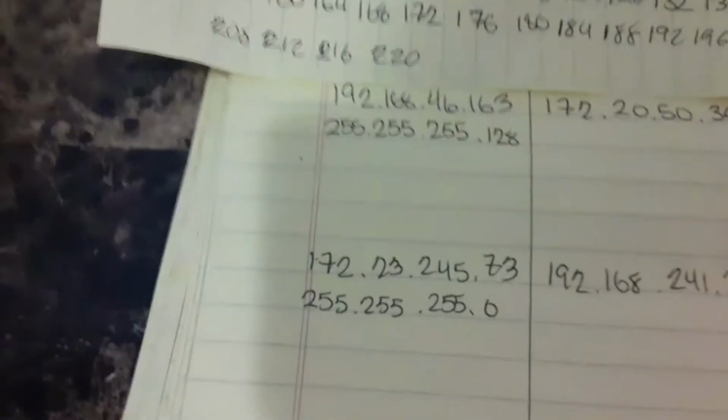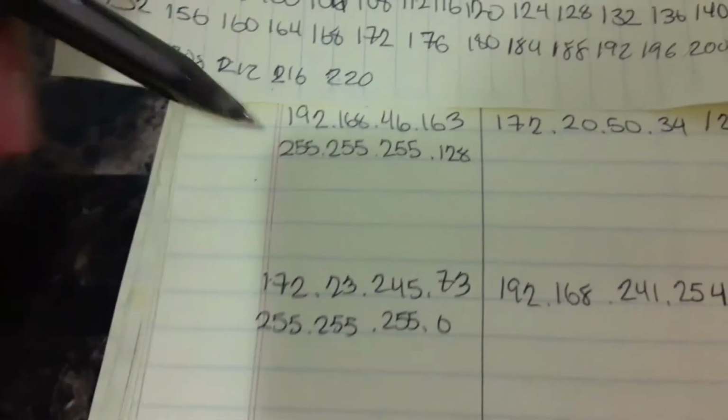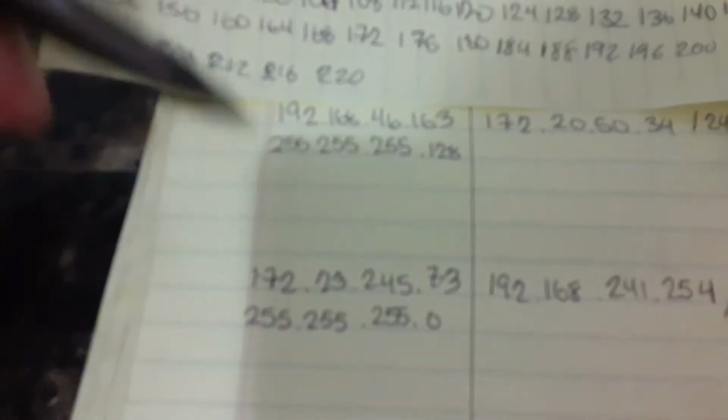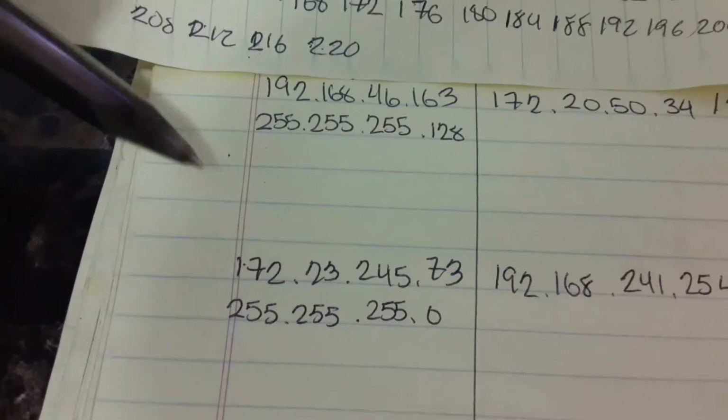So this one I found interesting. They gave me a few of these. So it didn't give me a CIDR block. And I thought this was good practice for anybody who hasn't gotten the hang of it already.